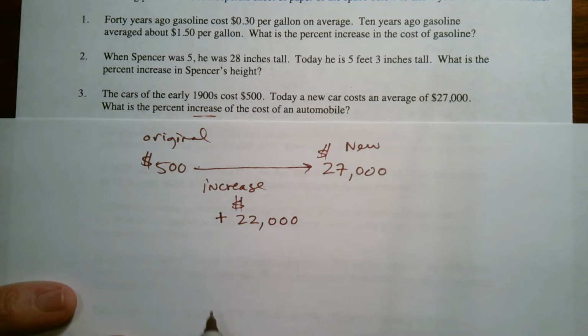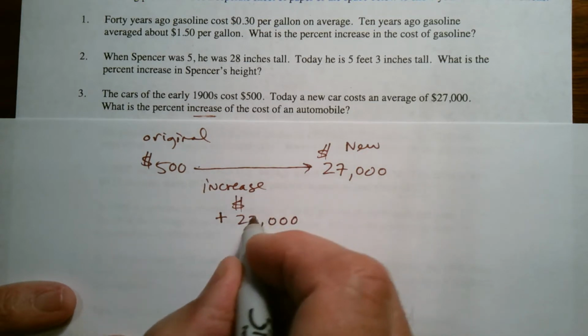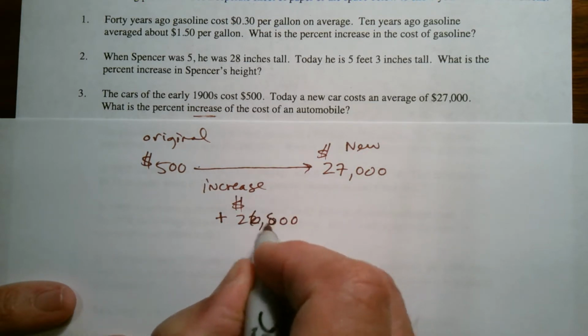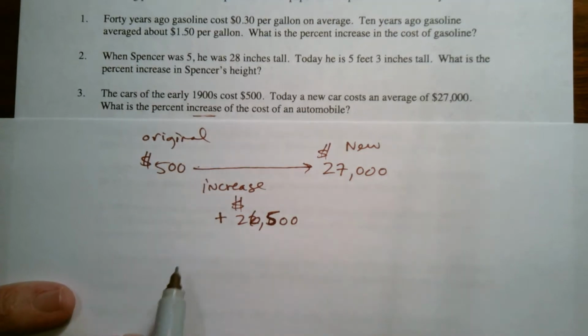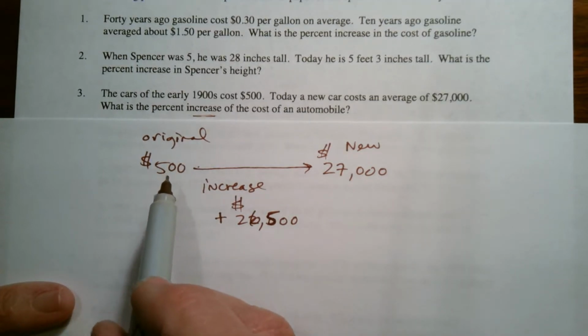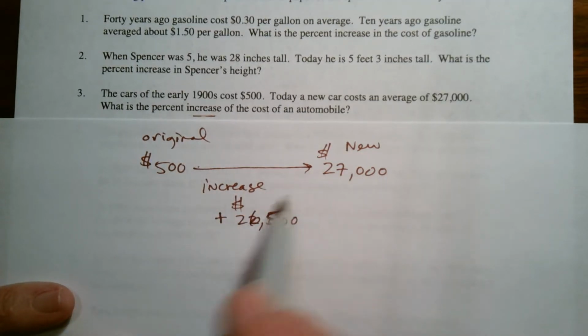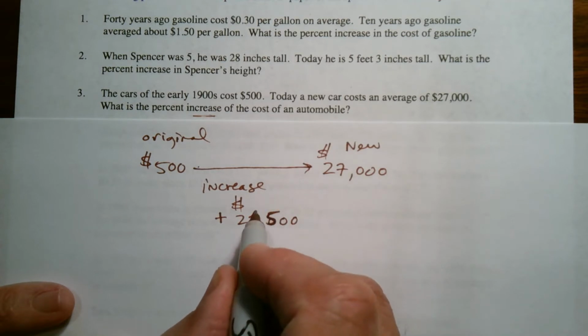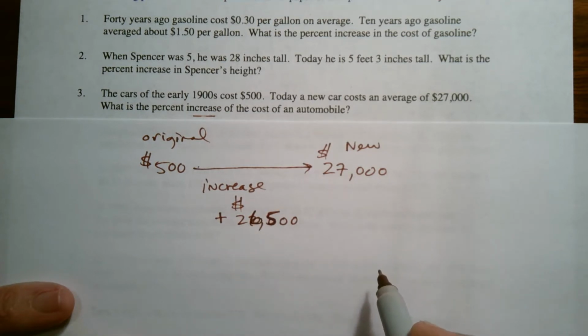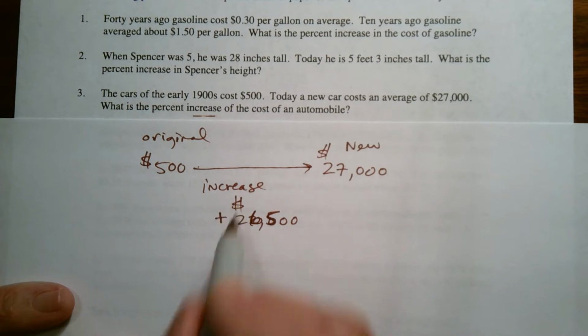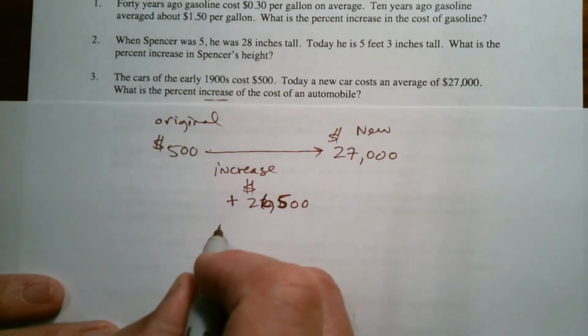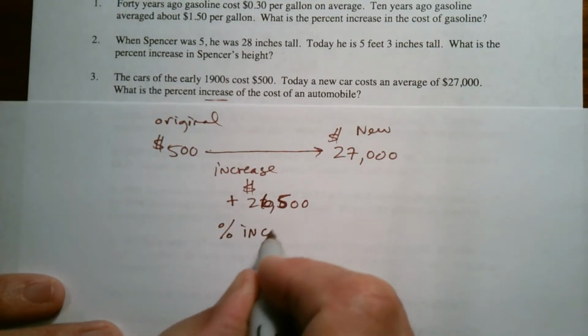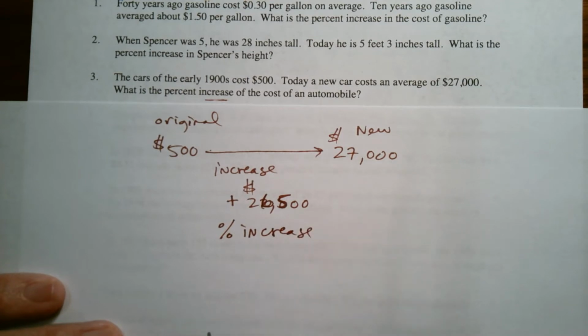Oh, I'm sorry. That's not 22,000. It started at 500 and went to 27,000, so 26,500 is the increase. That's the dollar increase. So my question is, what is the percent increase? That's what I need to figure out.